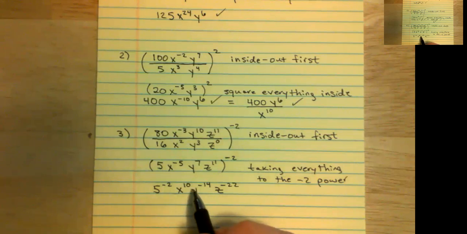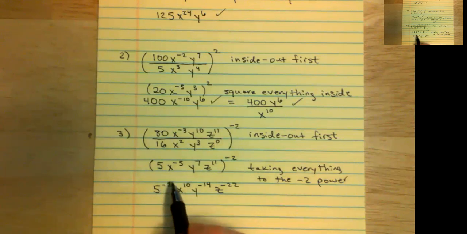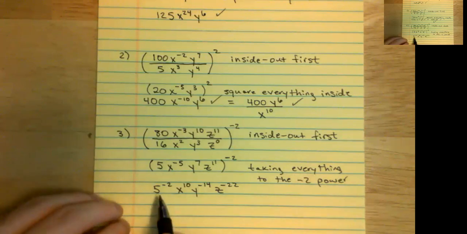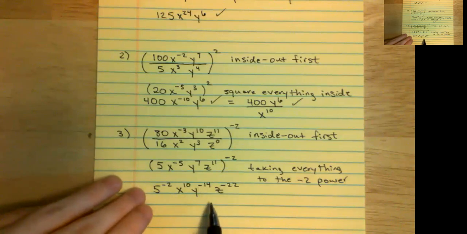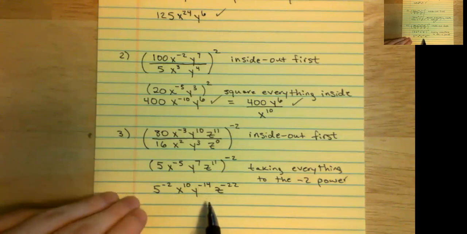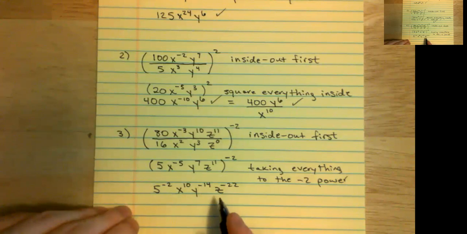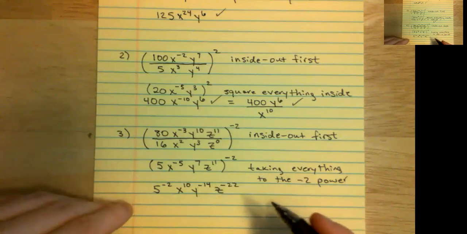So now what I can do is figure out what 5 to the negative 2 power is. I can actually write that on the bottom as a positive exponent, right? Because if you've got these negative exponents right here, remember, I can always write those at the bottom of the fraction as a positive. And that's what we're actually going to be doing next. We're going to be using that negative exponent rule.